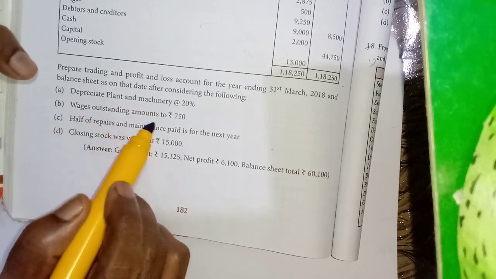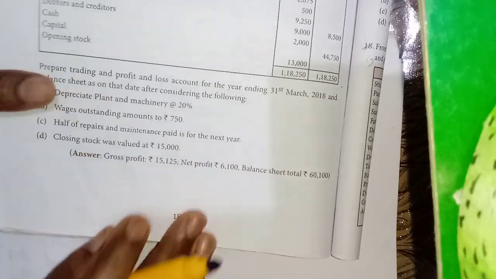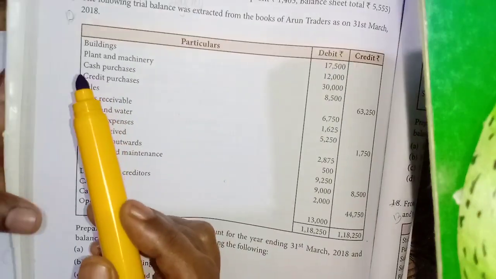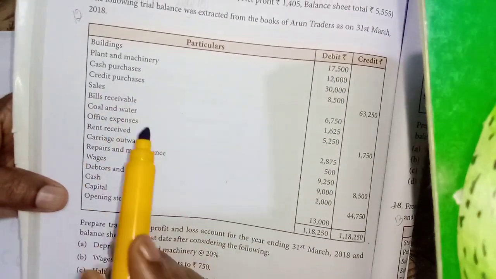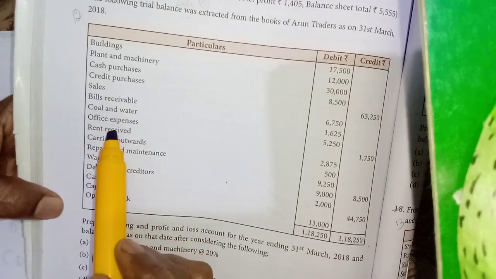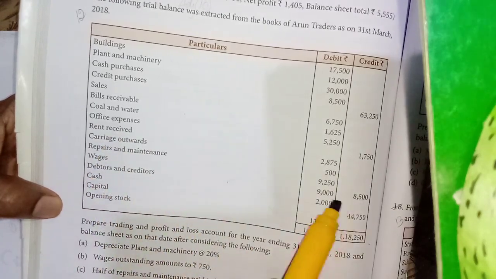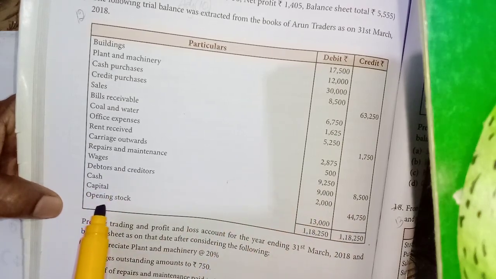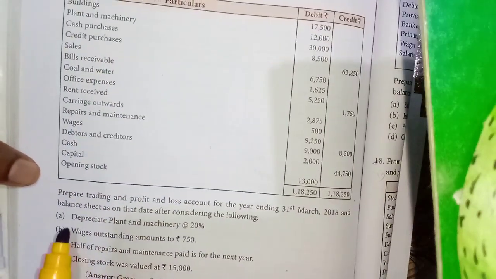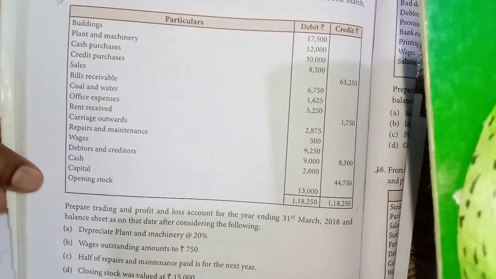Plant and machinery, wages outstanding. Half of repairs and maintenance paid is for the next year, then closing stock. Okay, we will start doing. So just we will read the items. Buildings, plant and machinery, cash purchase, credit purchase, sales, bills receivable, coal and water, office expense, rent received, carriage outward, repairs, maintenance, wages, debtors and creditors in the same line, cash, then capital, opening stock. Cash purchase, credit purchase, sales together, only one item.